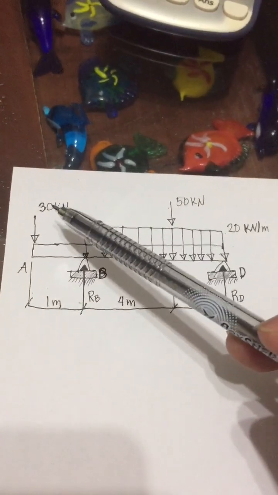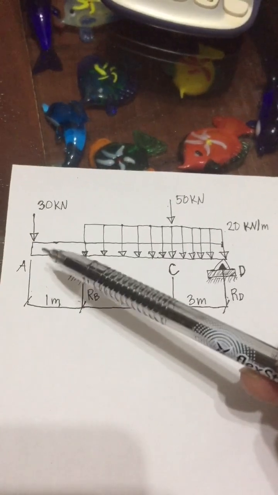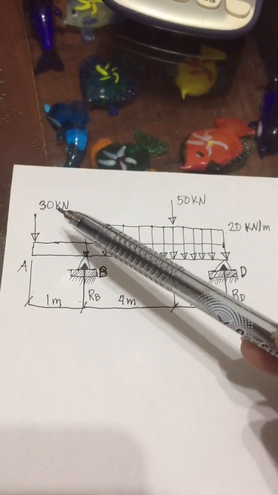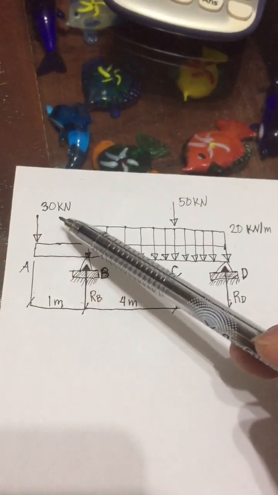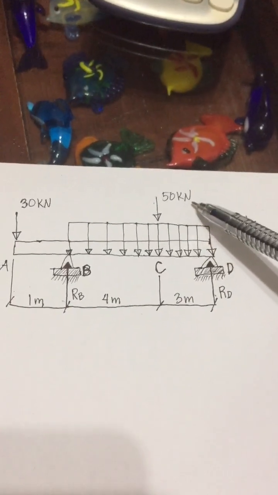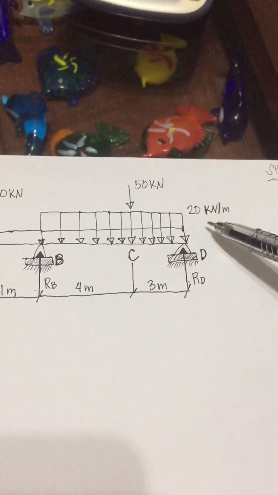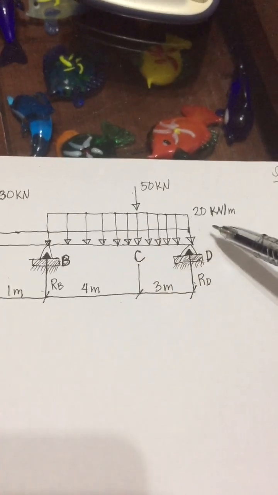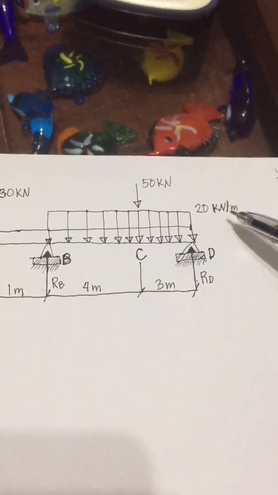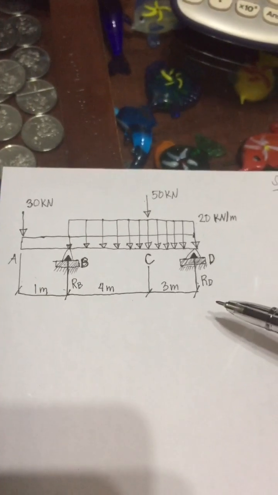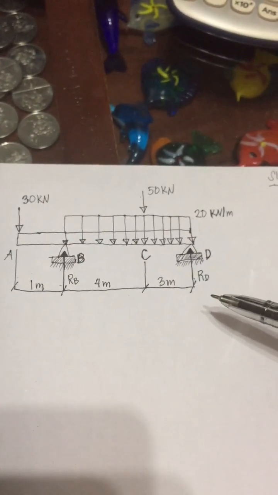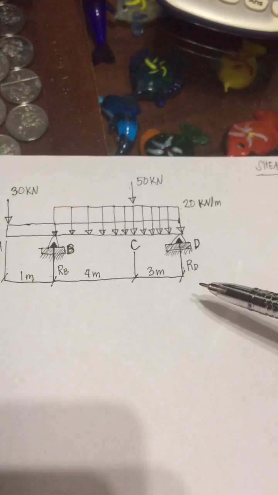These loads have a downward force. The first compressive load has a force of 30 kilonewton, the second has 50 kilonewton, and the third is the uniform load, which is 20 kilonewton per meter. In order to draw the shear and moment diagram, we're going to solve it using the area method.